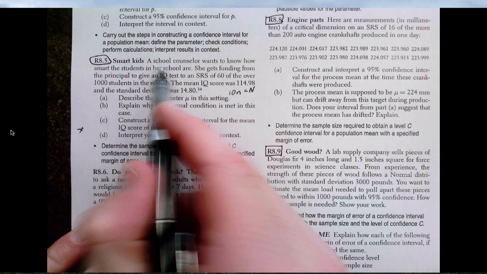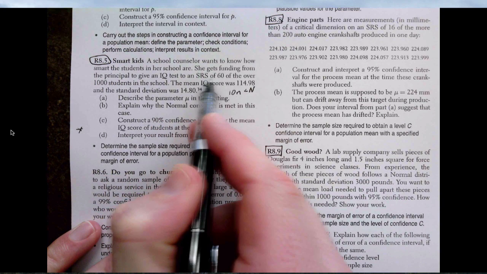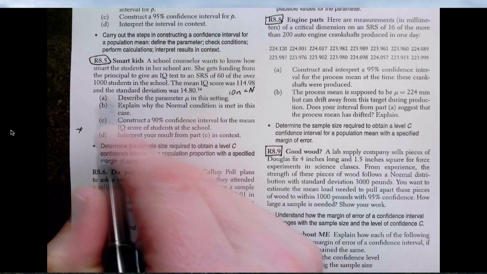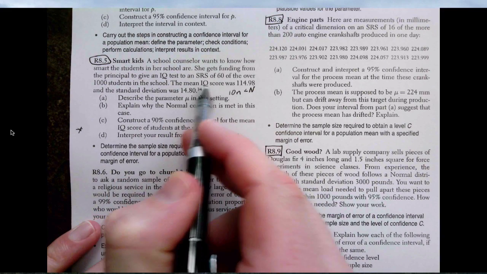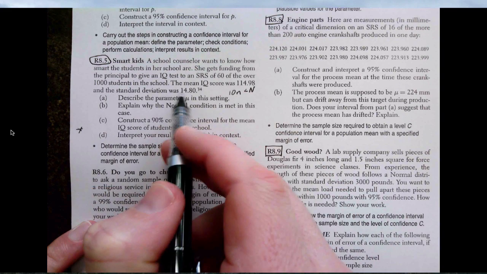Smart kids. A school counselor wants to know how smart the students in her school are. She gets funding from the principal to give an IQ test to an SRS of 60, so sample size is 60. Of the over 1,000 students in the school, the mean IQ score was 114.98 and the standard deviation was 14.8.